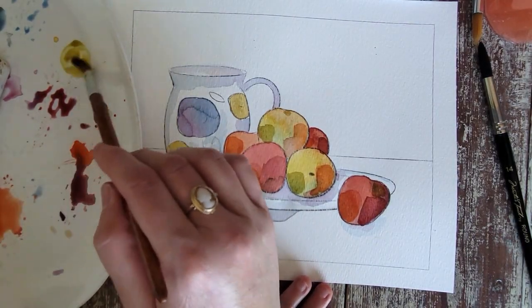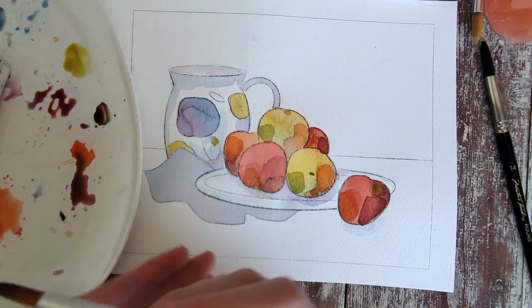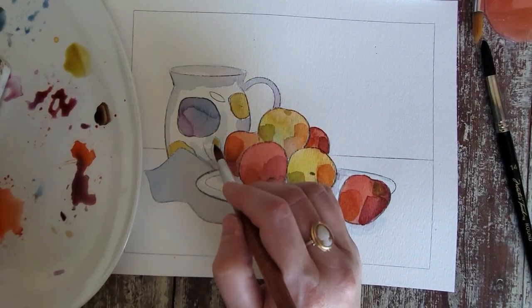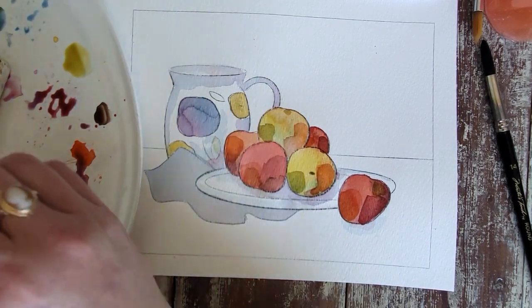I can even add, I know I have some leaves here. Don't want to forget those. Whoops. Soak that up with my dry brush. It's going a little too fast.